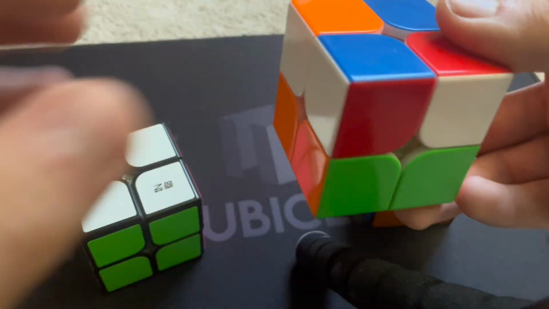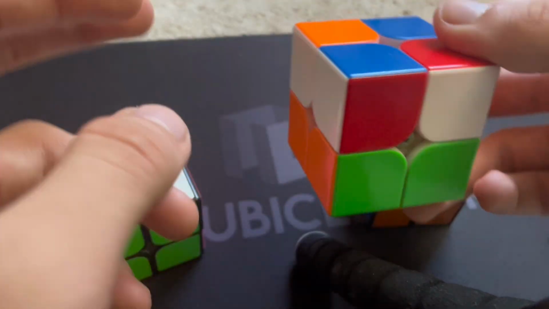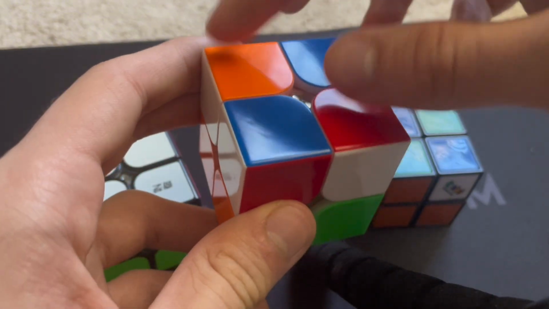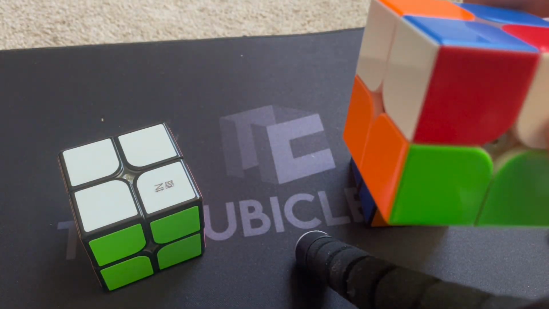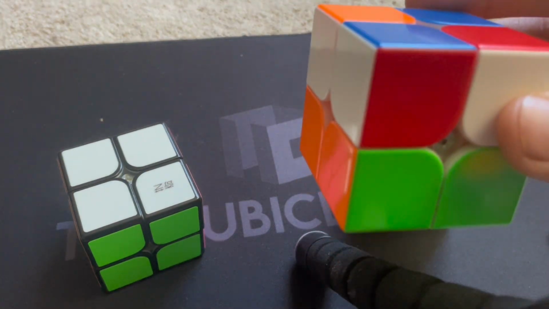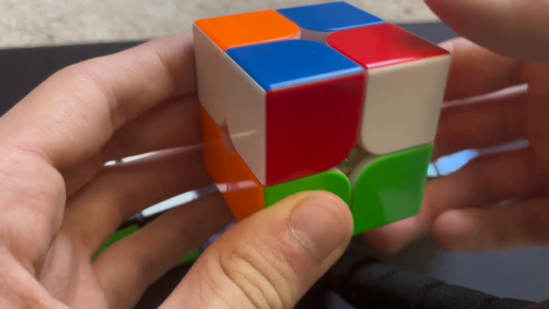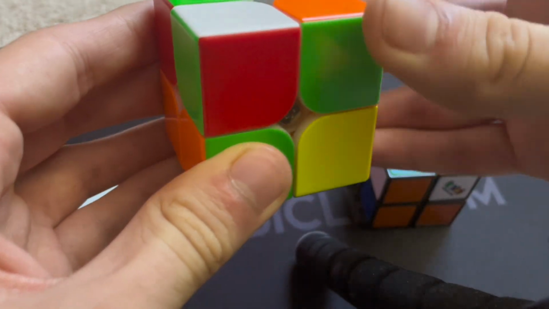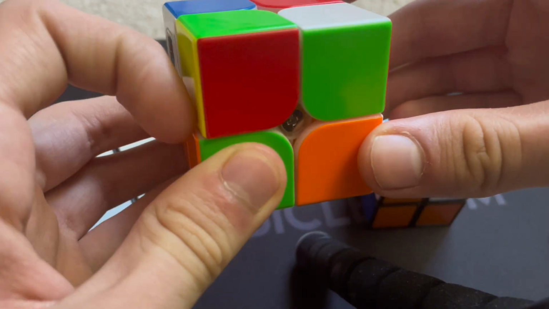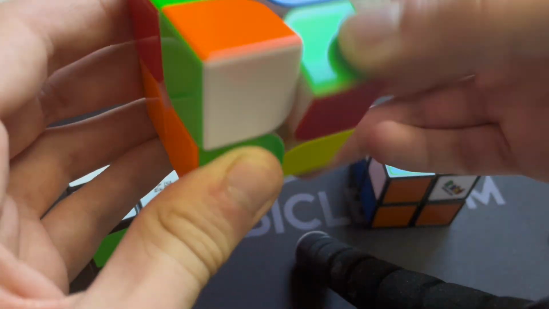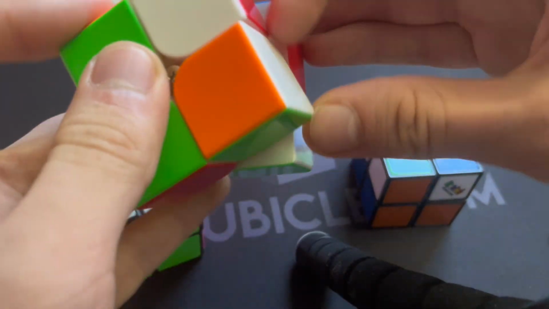For this one, you recognize it by being the opposite of the other one. These two are the same, and these two are opposite. And you do the algorithm R, U2, R prime, U, U prime, R, U, R prime, U2, sledge insert.